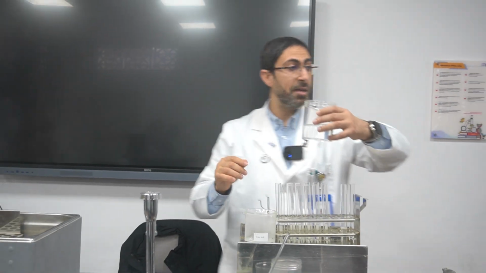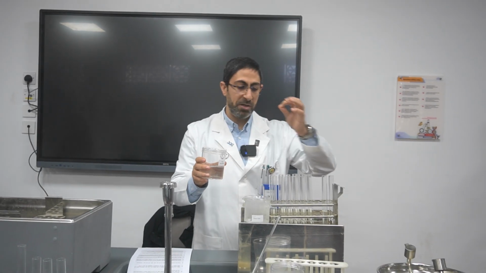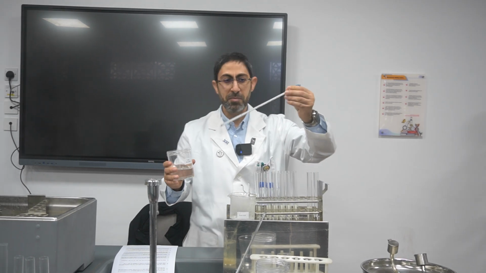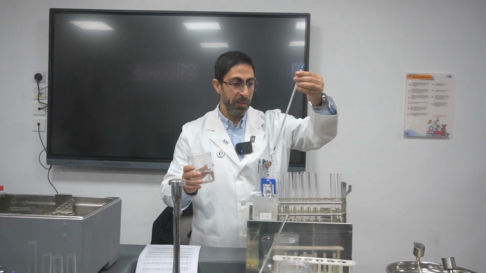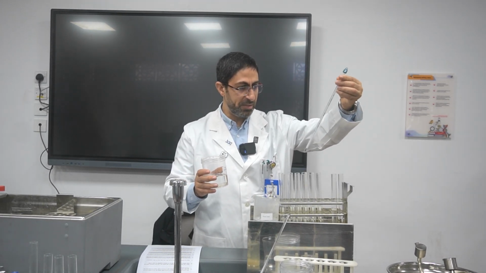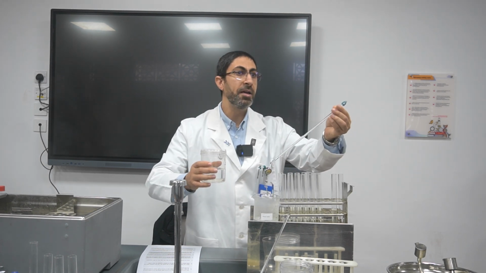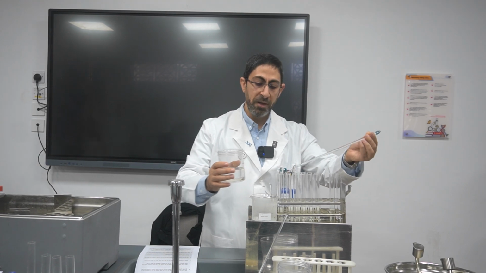Afterwards, here is the tap water. How can I adjust the temperature? I will use a thermometer. Here the temperature is the room temperature, which is 20, just to prove the procedure that will be used.